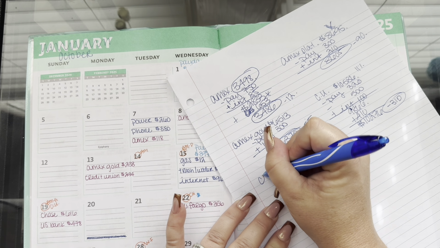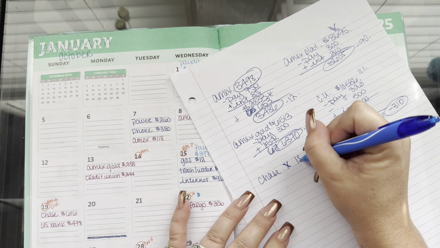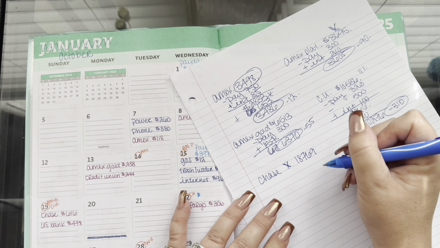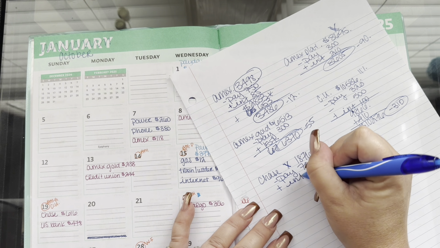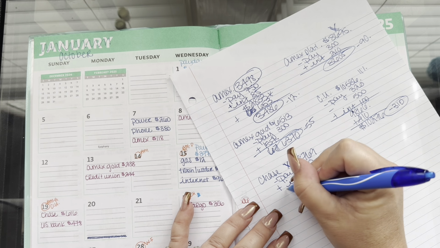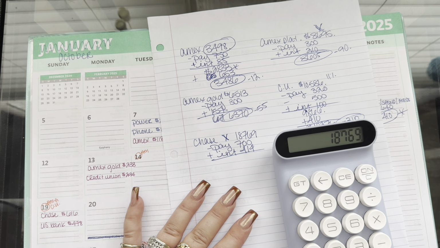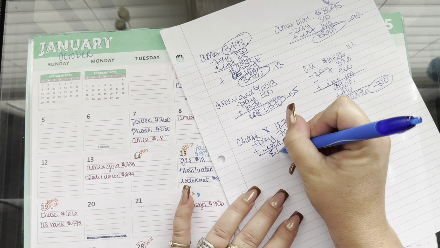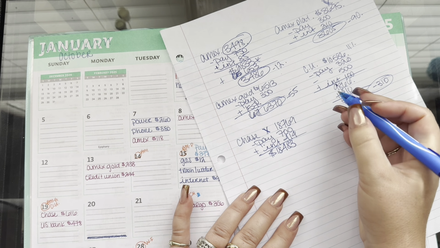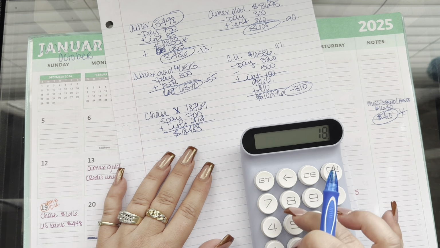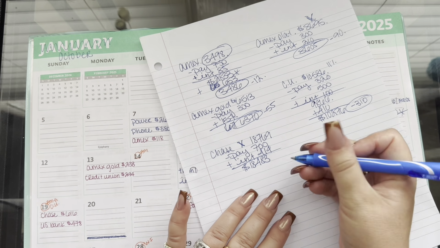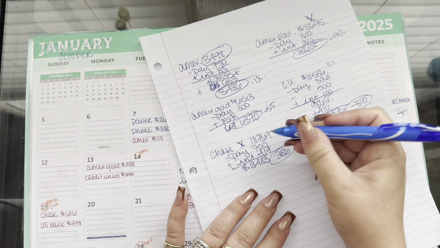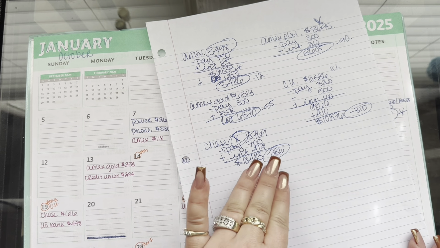The Chase card that we weren't going to use, $18,769. We were going to pay $700. And then we add the interest back in, which was about $414. So $18,769 minus the $700 payment plus the $414 for interest. We're at $18,483. So it went down $286, and we were not using that card. So that balance should just continue to go down.